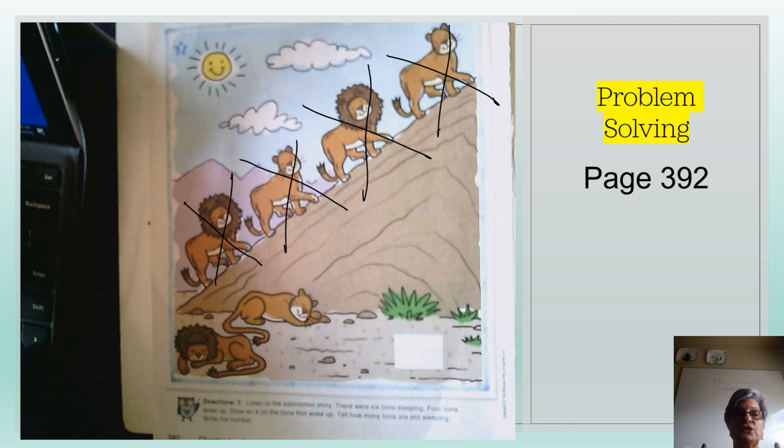Now all you have to do is count how many are still sleeping. Let's point and count. 1, 2. So 2 are left. Write the number 2, please. And 2 are left. That is the end of our math lesson for today.